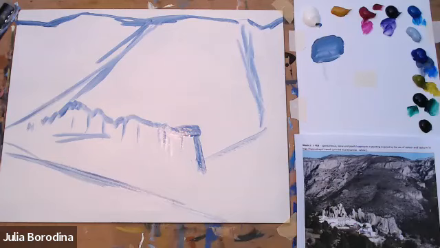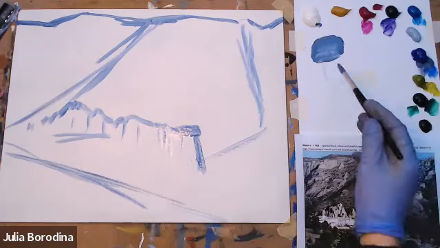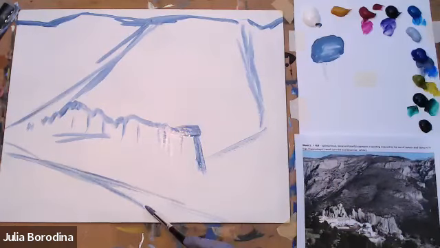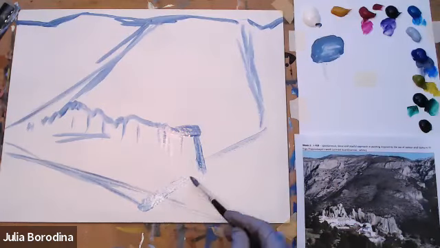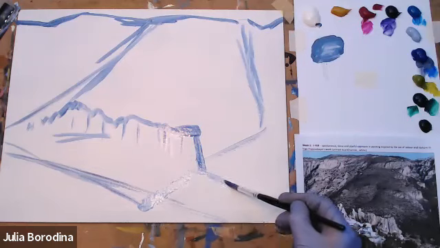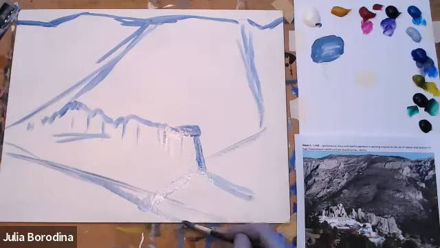From the mountains, or I could have started from the bottom with the trees and the village. My trees will finish a little bit more here, but they're almost entering quite dramatically at the front.